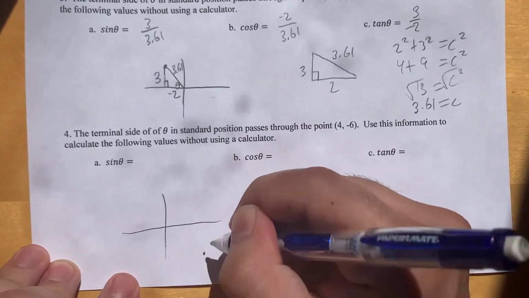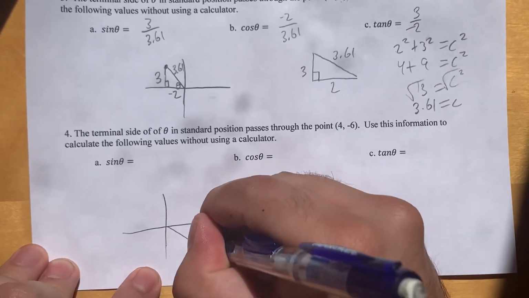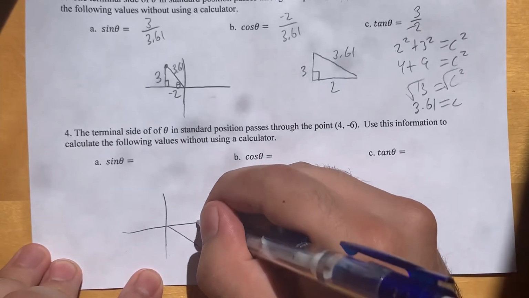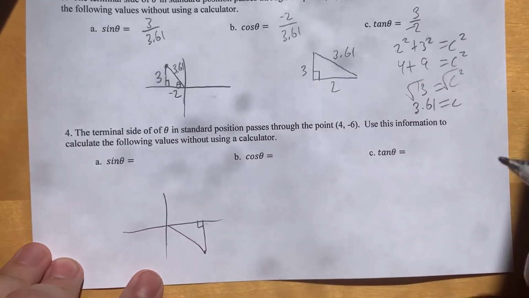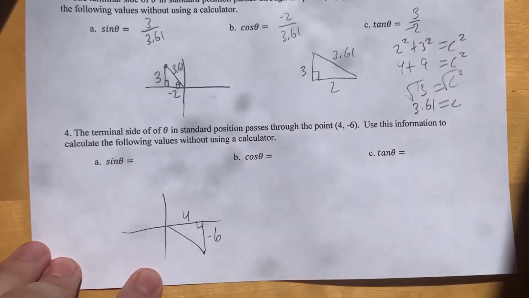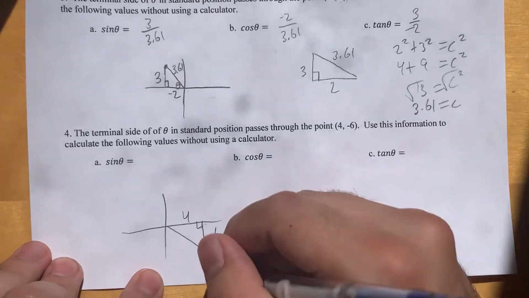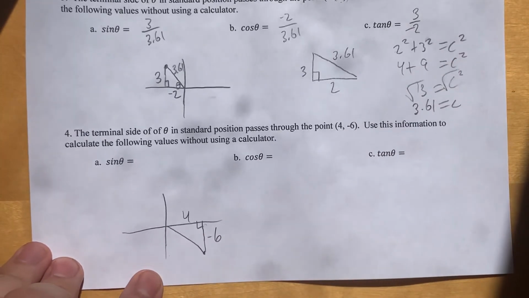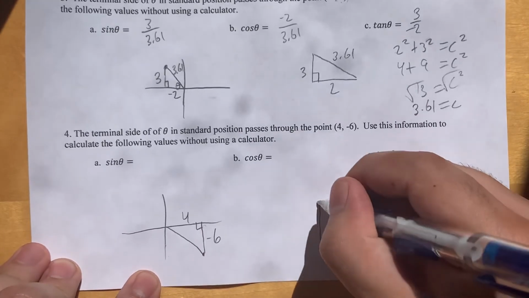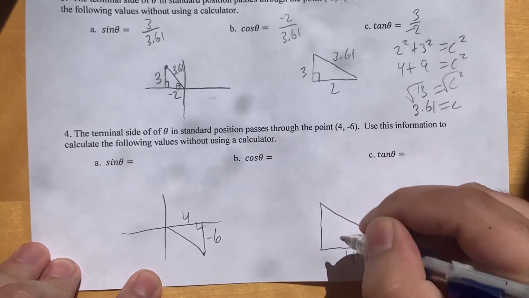4 and then down. So now we have this. Draw our radius. Then bring it down to the x-axis. Right triangle. What do we get? So we have a +4 and we go down -6, right? Because that is our point, 4, -6. Look at that. Gotta use the Pythagorean theorem again. 4 negatives.